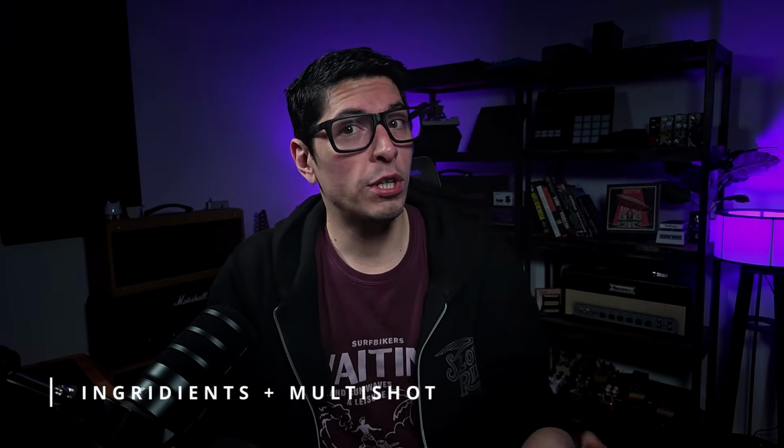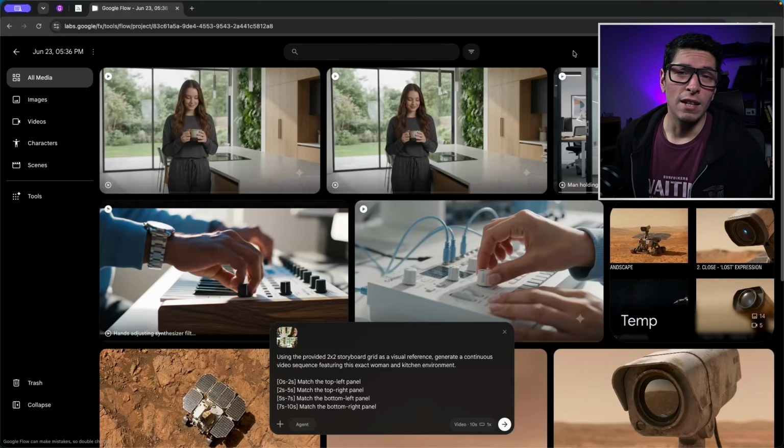Now, sometimes providing a grid, one single image with a storyboard, can cause Omni to make mistakes because we are just adding or asking for too much. And this is actually in the documentation. It says that grids can confuse Omni a little bit. Instead, we can provide standalone ingredients and prompt to use those ingredients. And this is the closest that we can get to a frames to video type of workflow.